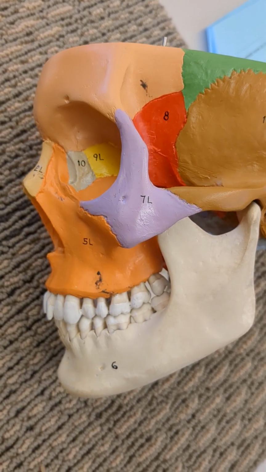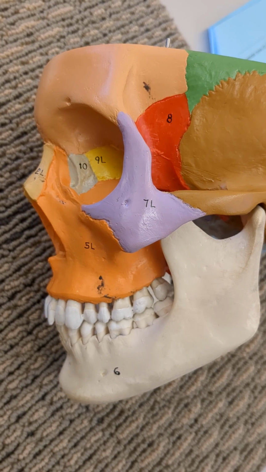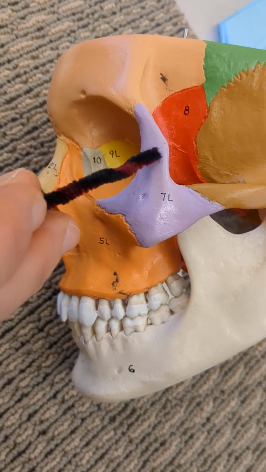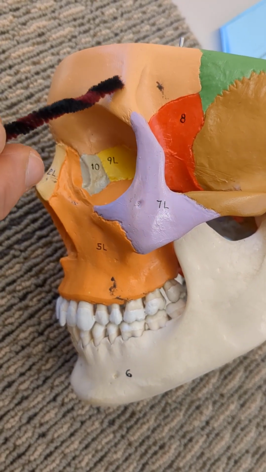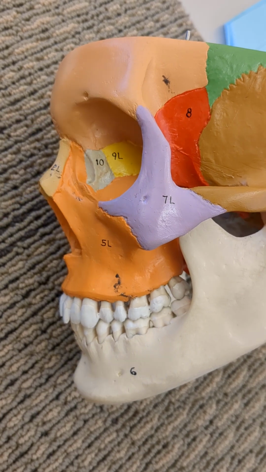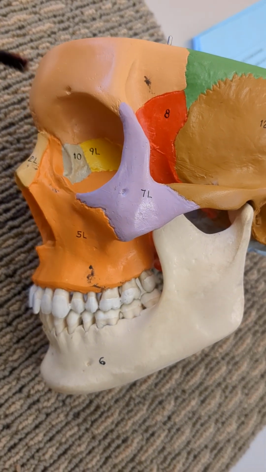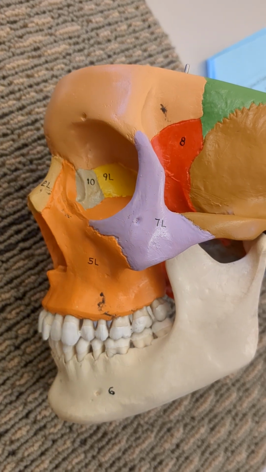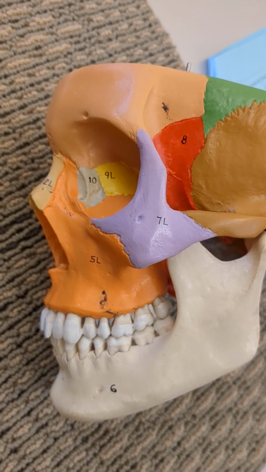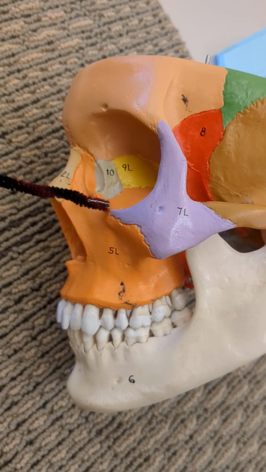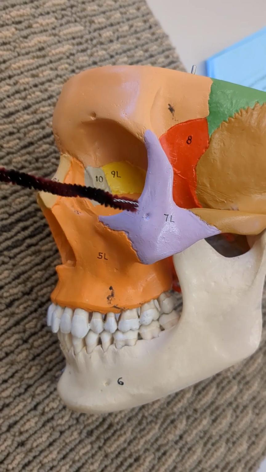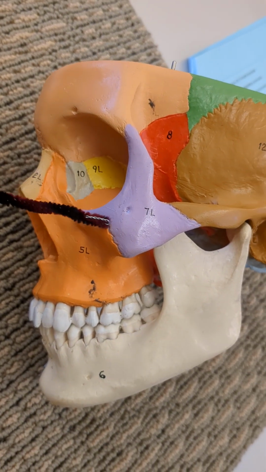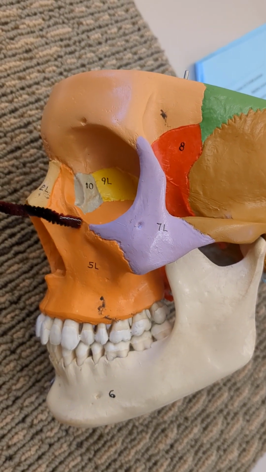If we look at the inferior part of the zygomatic bone, where it reaches towards the frontal bone, that would be the frontal process of the zygomatic bone. If we look where the zygomatic bone reaches posteriorly towards the temporal bone, that would be the temporal process of the zygomatic bone. And lastly, where the zygomatic bone reaches anteriorly, that is the maxillary process of the zygomatic bone.